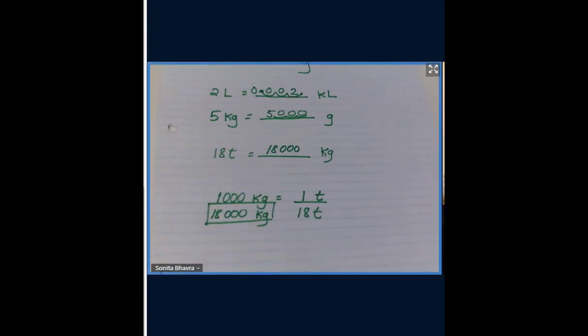All right, you can use the cross multiplication here, or you could even use when we had learned fractions and equivalent fractions, you can even use that concept here when you're figuring it out using ratios.